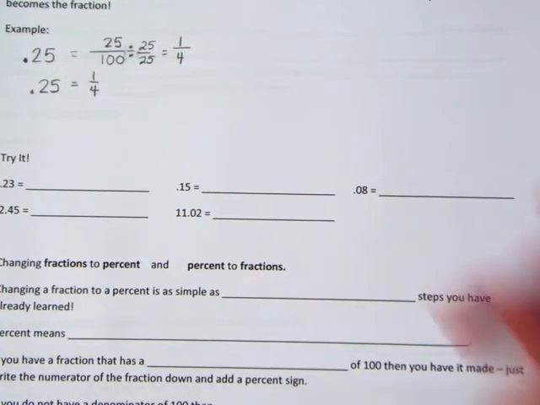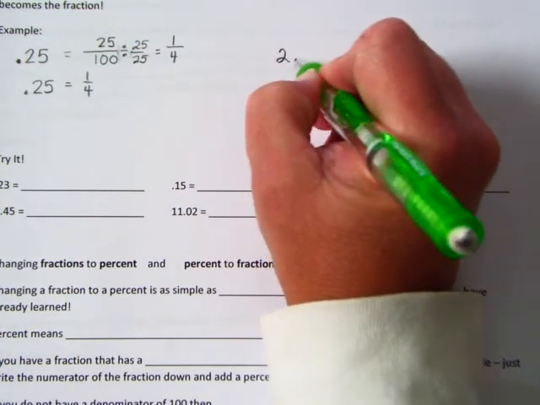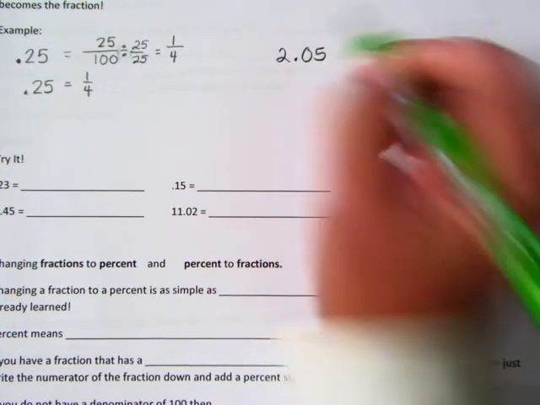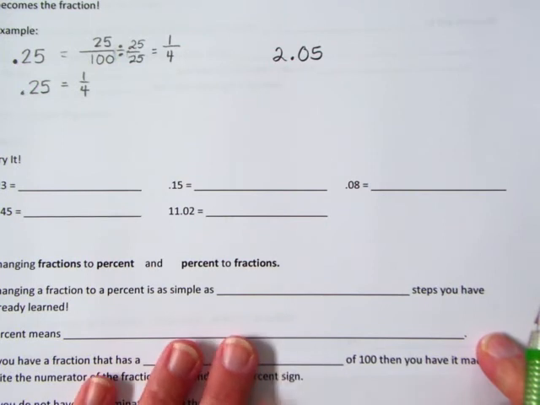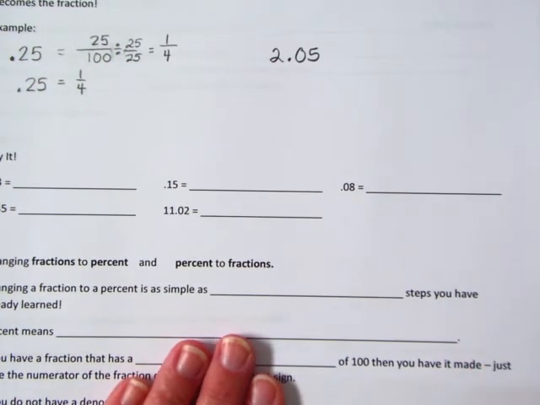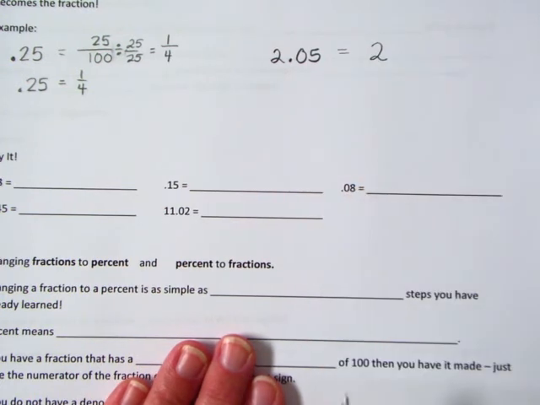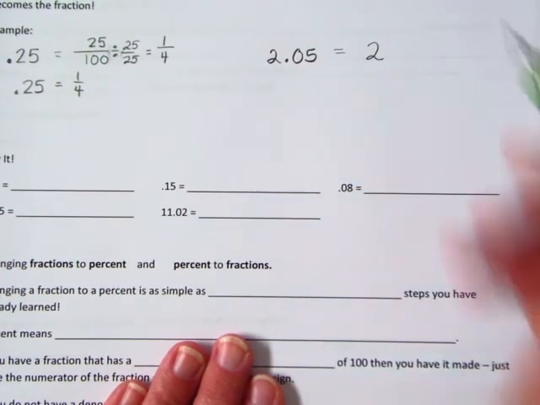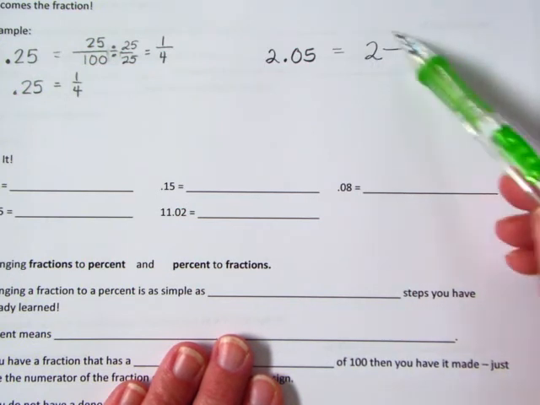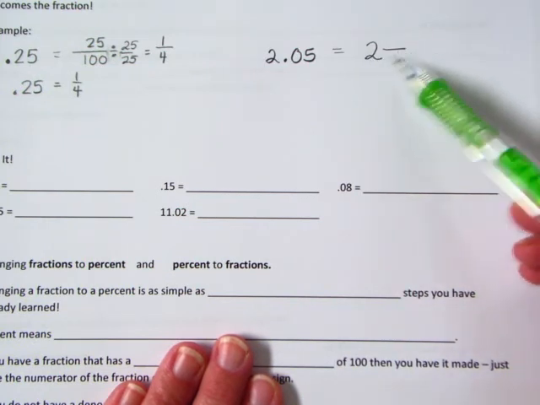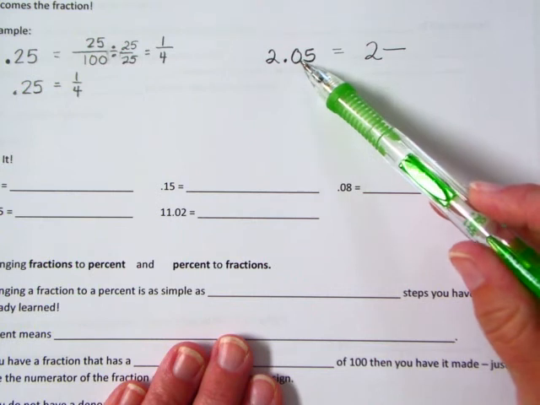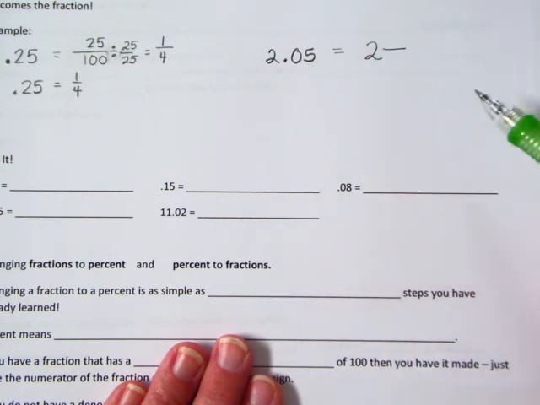All right, looking at a decimal that has a whole number with it. 2.05. The 2 does not become part of the fraction. It remains as a whole number, and you're going to write a fraction with it. You're going to make a mixed number is what's going to happen. Whole numbers with fractional pieces become mixed numbers.